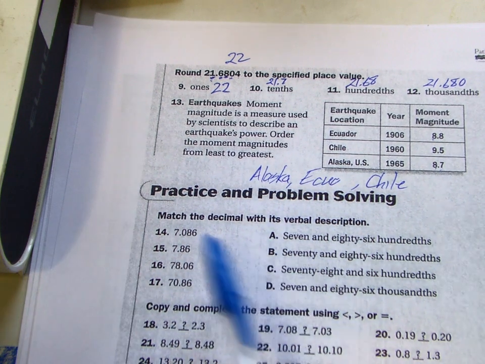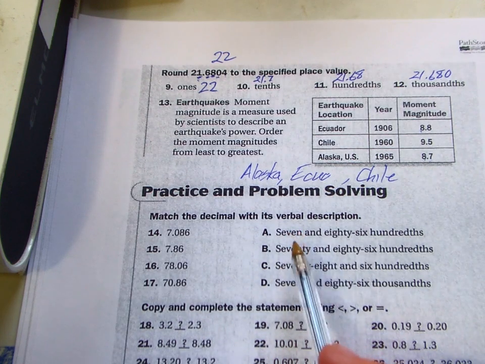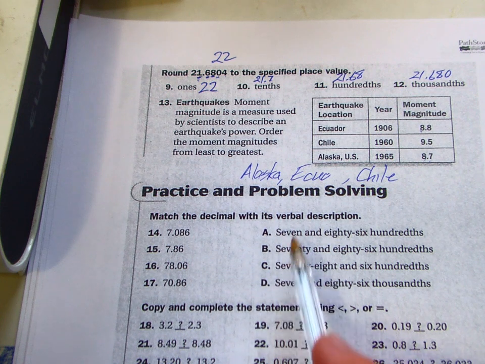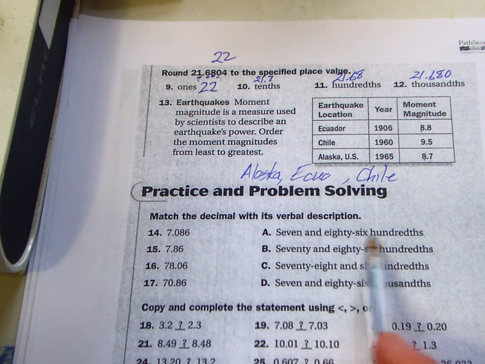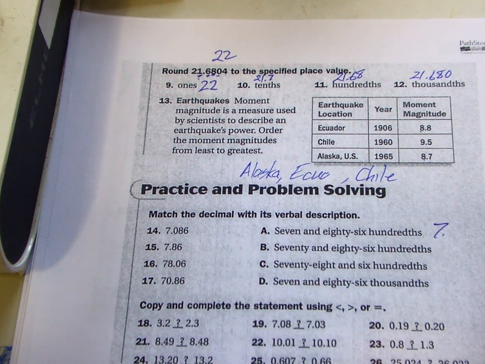Okay, practice. Match the decimal with its verbal description. Okay, first of all, these two are 7. This is 78 and this is 70. That should be easy then. 7, here's a 7. 70, 78, 7. So these two are the 7s, right? 7 and 86 hundredths. Now it says 86 hundredths. Hundredths is the second place. So we want 86, like that.